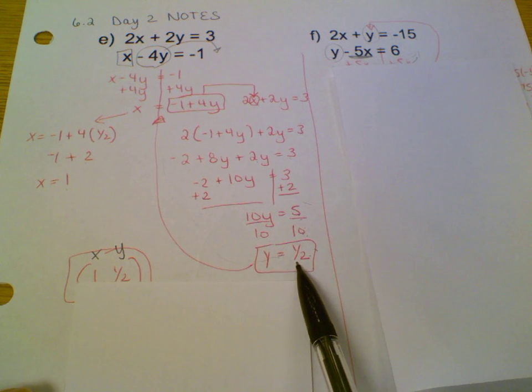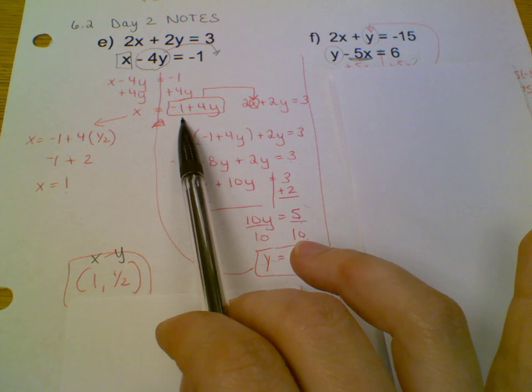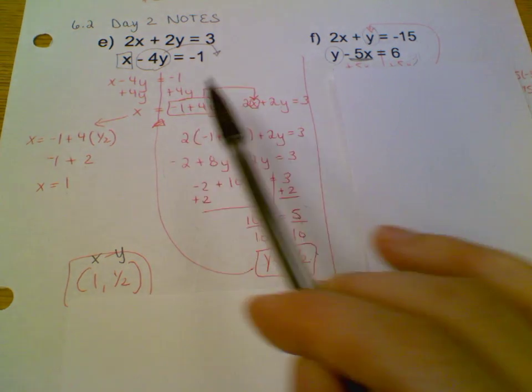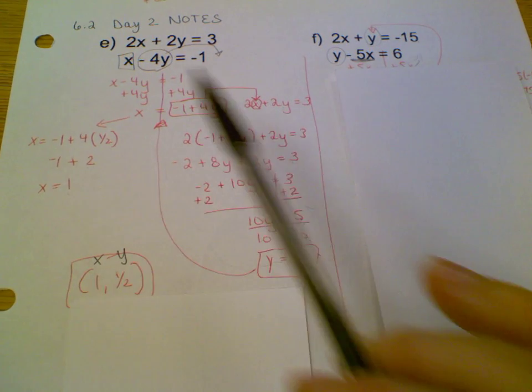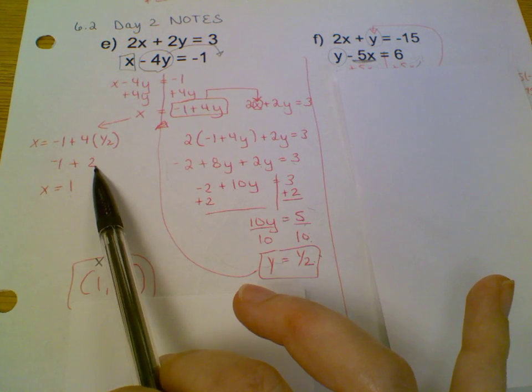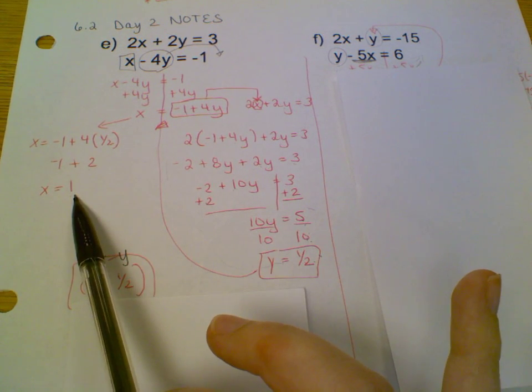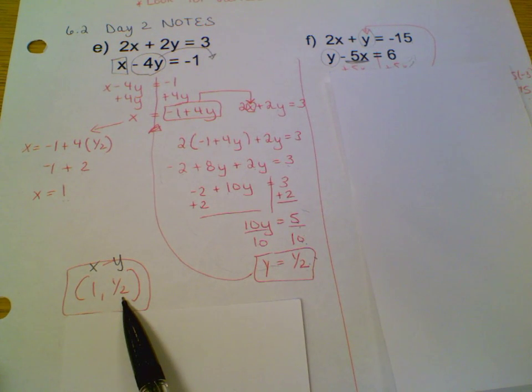Remember, we don't stop there. We have to have 2 coordinates. So I plug it back in. The easiest one is to go back to the box. So I'm going to do -1 plus 4, and now replace my y with my new number. So I'm going to take half of 4, which is 2, and add on -1. So for my final answer, I write 1.5.